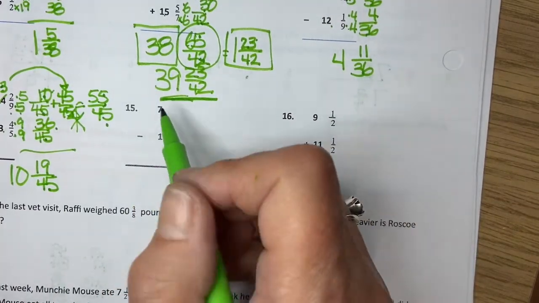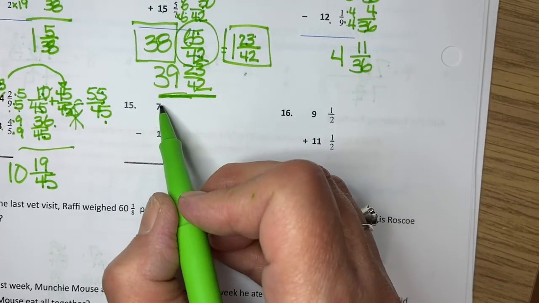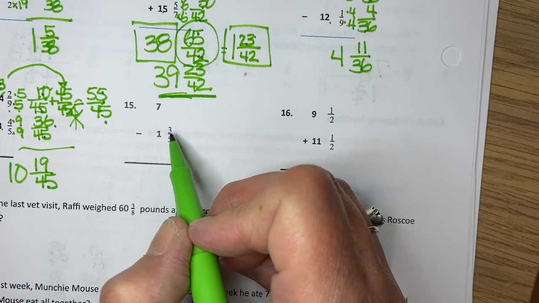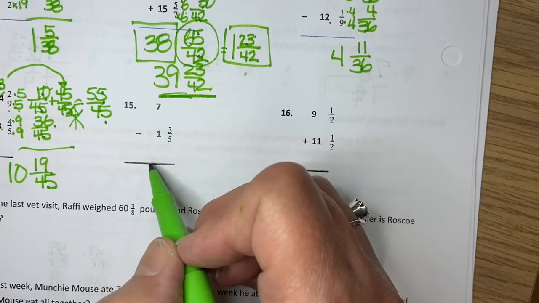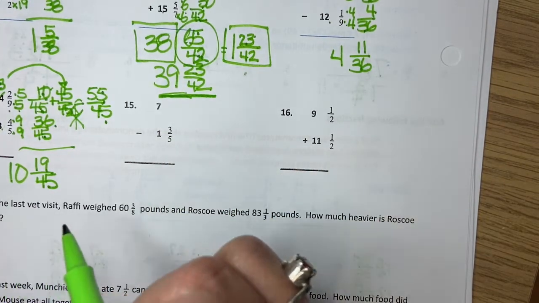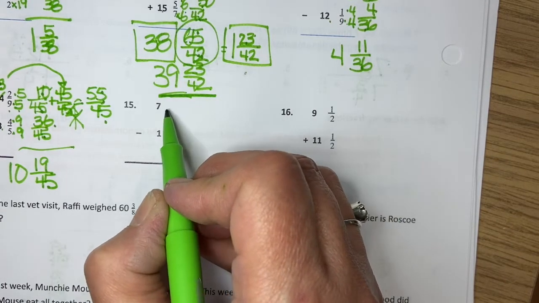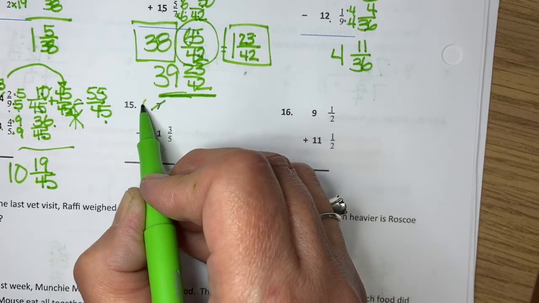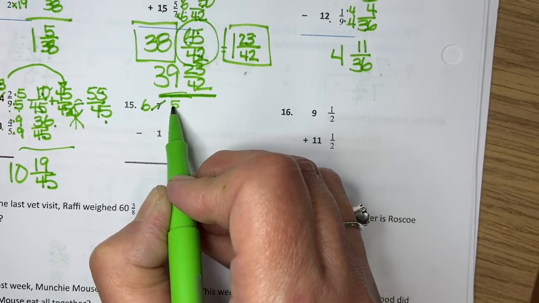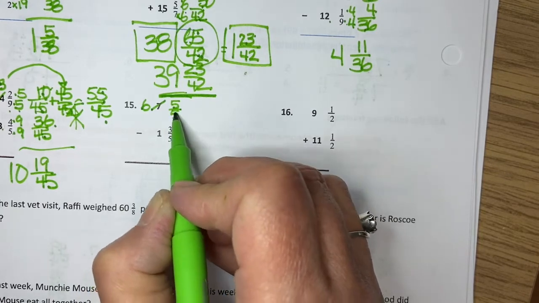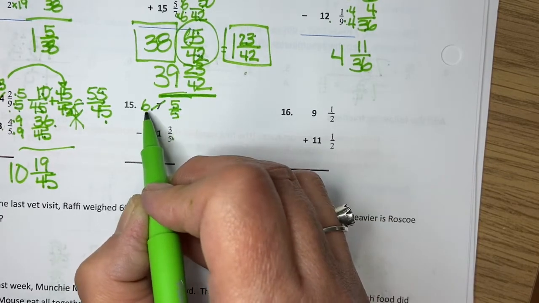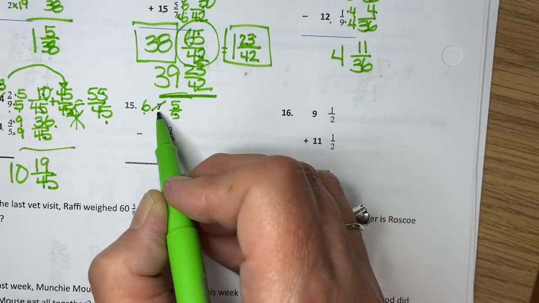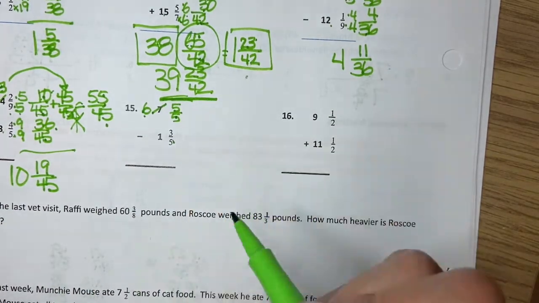All right, here's my other problem. I have 7 and nothing minus 1 and 3/5. I cannot just say that's 6 and 3/5. Okay, that's not how you do it. This is like 0/5. So if I borrow 1 from here and I add it on as 5 over 5 so that my denominator is the same. So all I'm doing is 6 plus 5/5 is equal to 7. So I just kind of split it up a little bit.